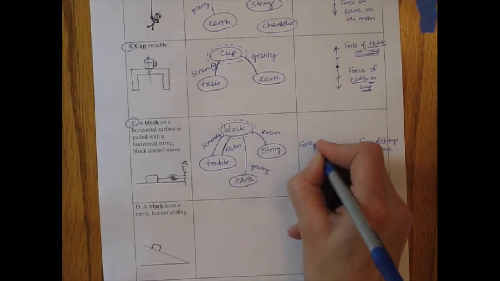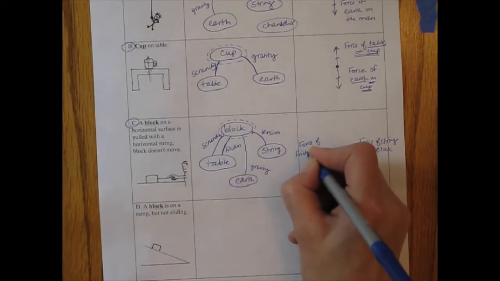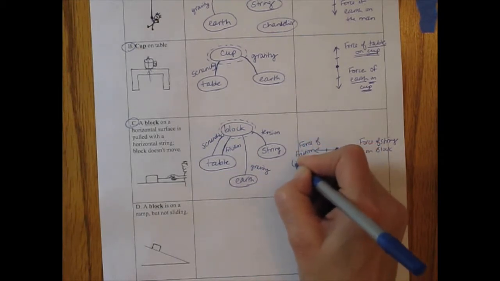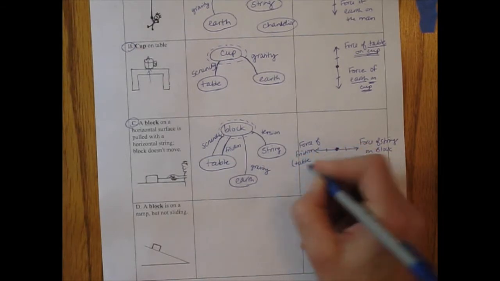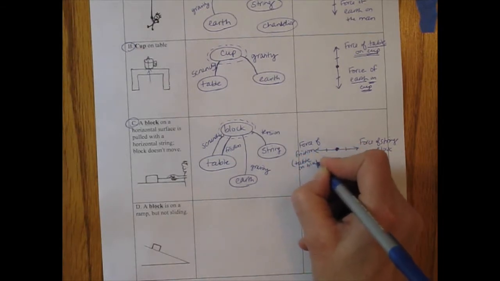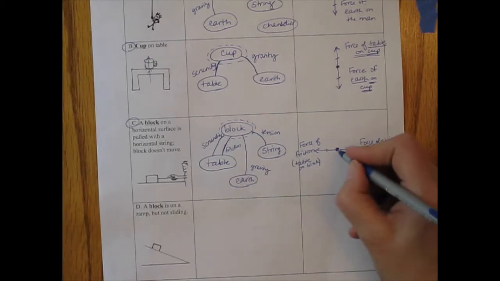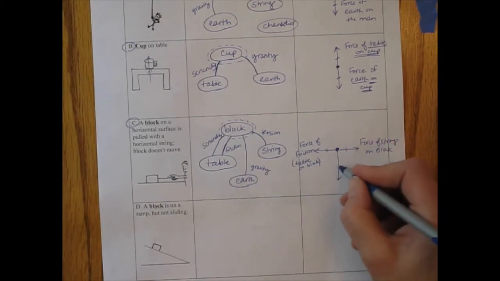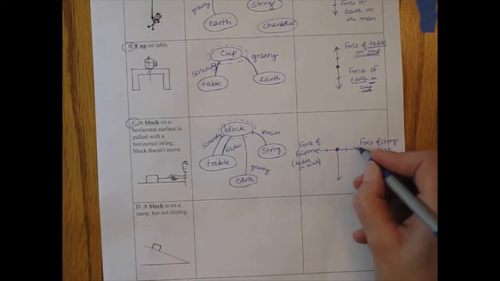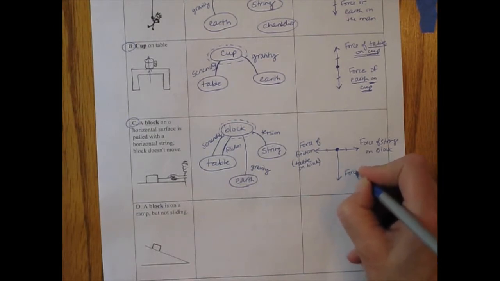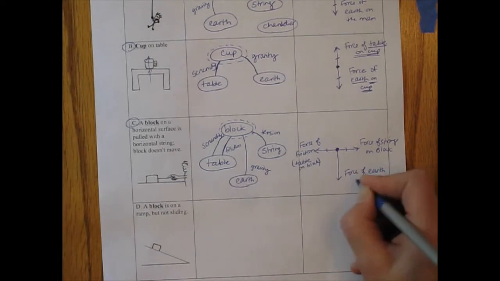So force of friction, and the objects were the table on the block. Okay, and then we have the force of gravity. Once again, I don't know how the force of gravity compares in size to this one, so you just have to make something up. Force of the earth on the block.